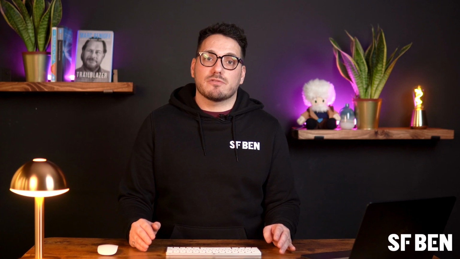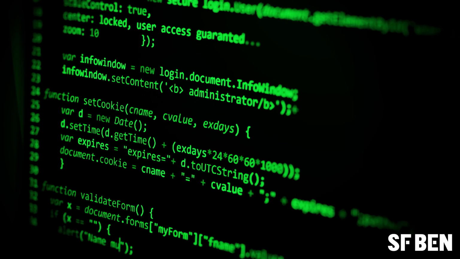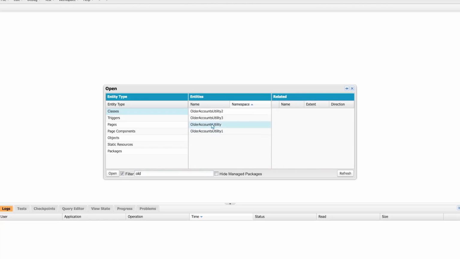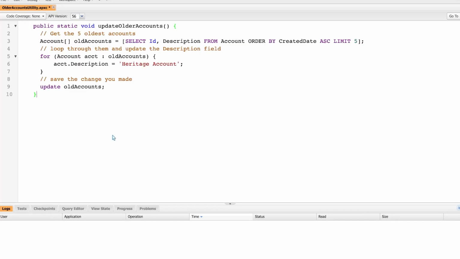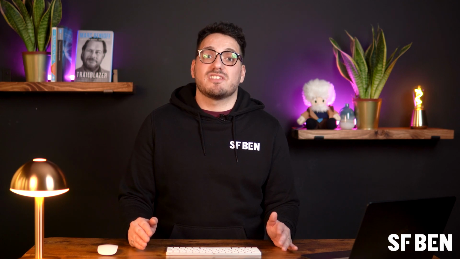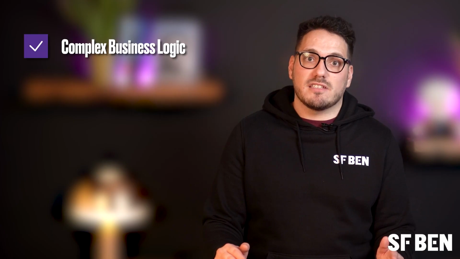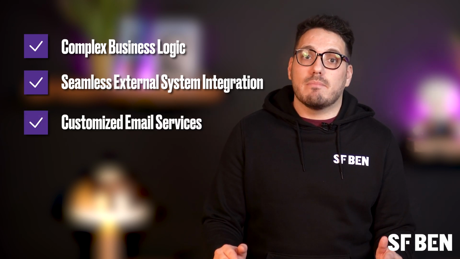This response effectively explains that while Salesforce provides powerful declarative tools for admins, developers are crucial for coding tasks. Apex, as Salesforce's primary backend programming language, empowers developers to create intricate automation. The summary emphasizes that Apex becomes essential in scenarios where complex business logic, seamless external system integration, and customized email services are required, showcasing its unique role alongside declarative tools in Salesforce development.